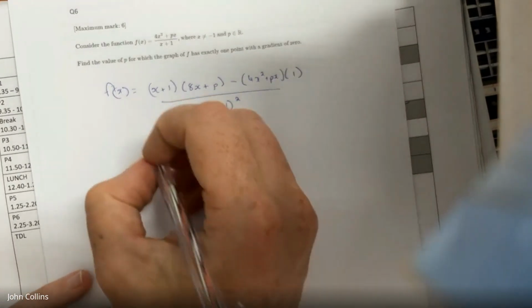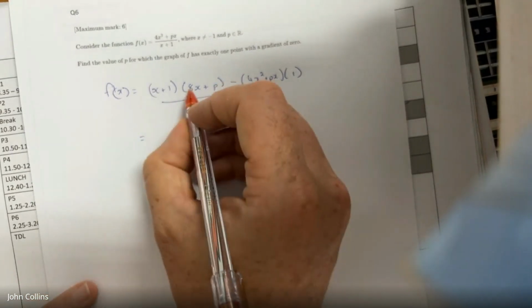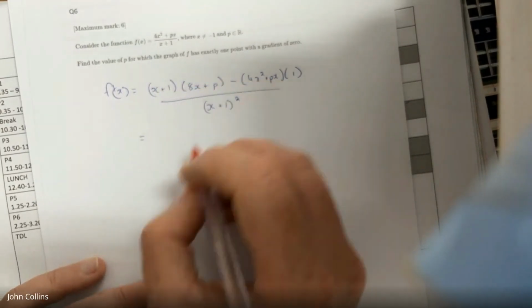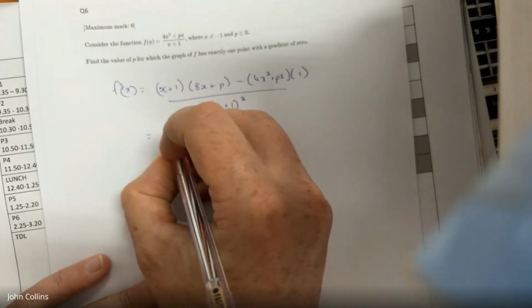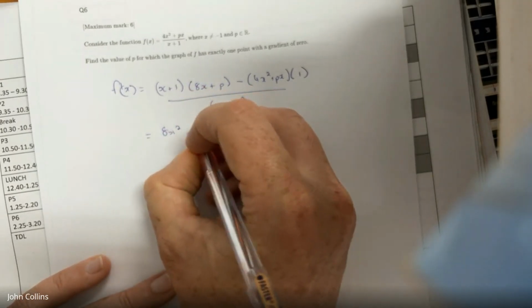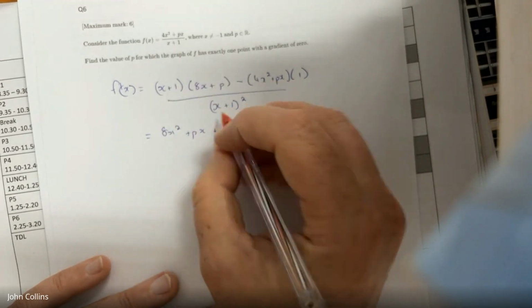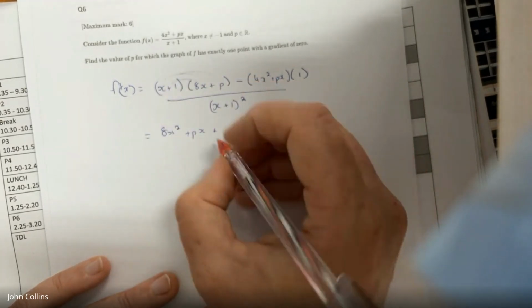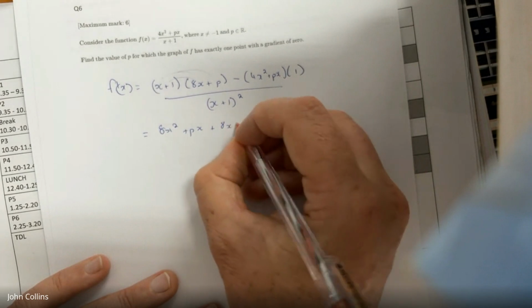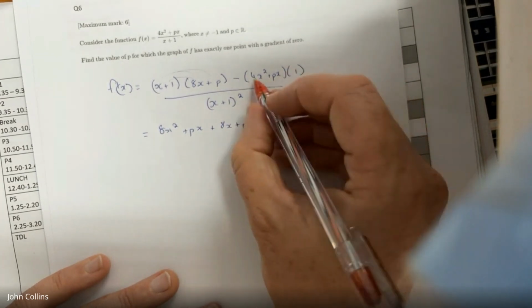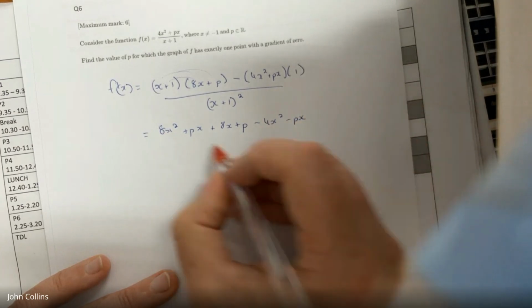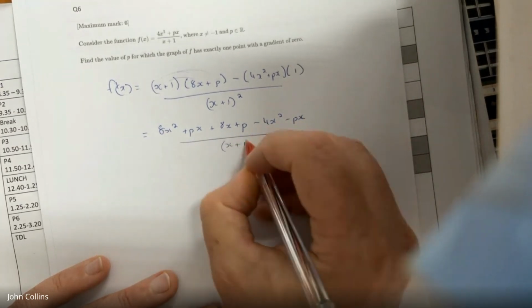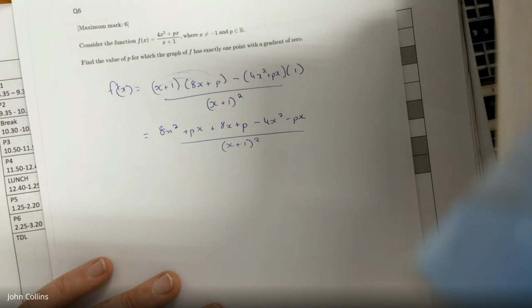Okay, I'm going to tidy up the numerator, just multiply everything by everything here in the numerator. x times both these gives 8x squared plus px. 1 times both these gives, make sure I multiply everything by everything else, 8x plus p, and then subtract this multiplied by 4x squared plus px, all over x plus 1 squared. So that's my derivative. I can tidy it up a little bit.